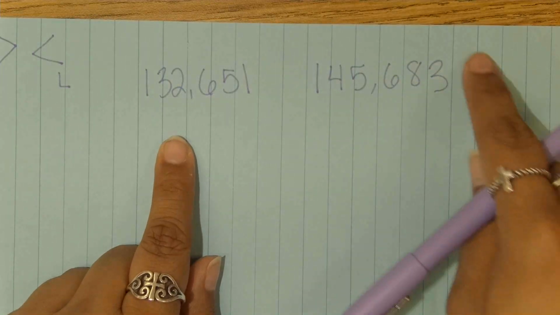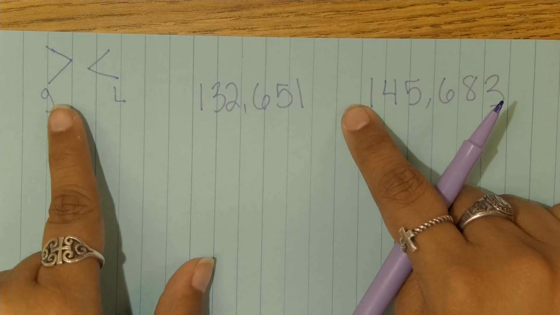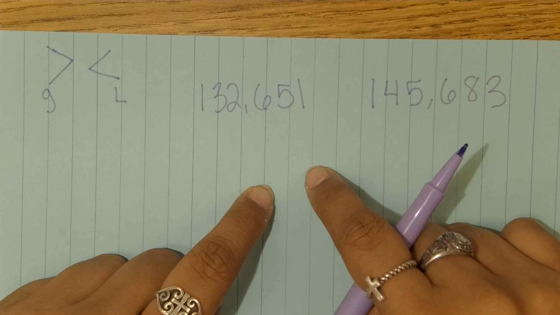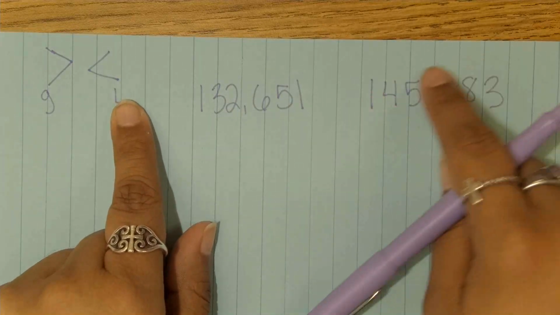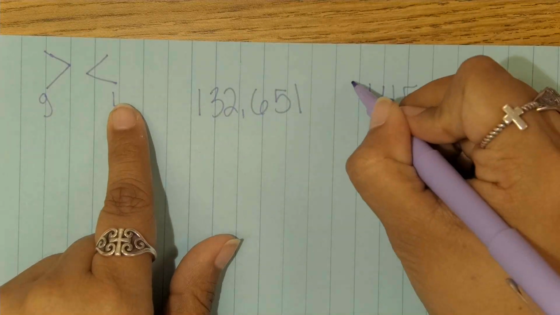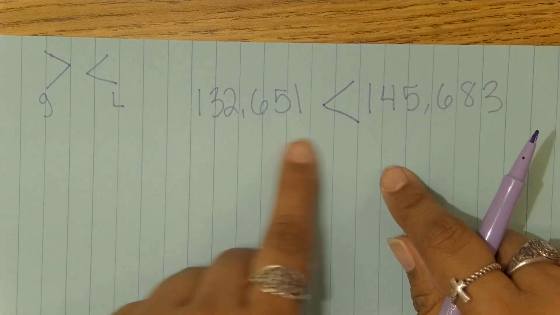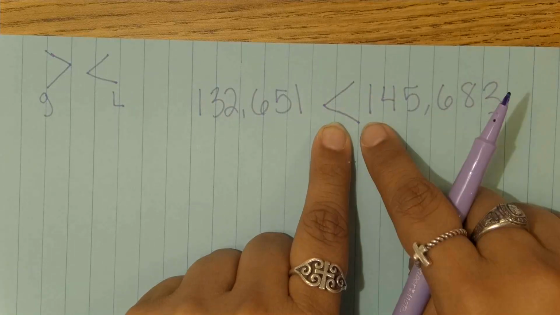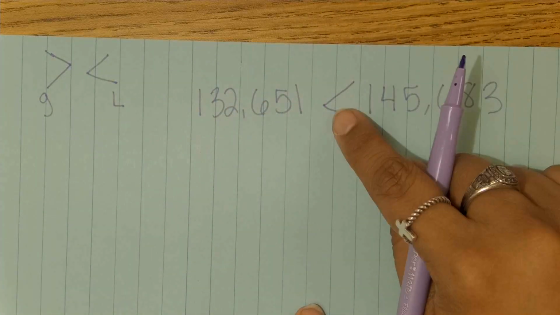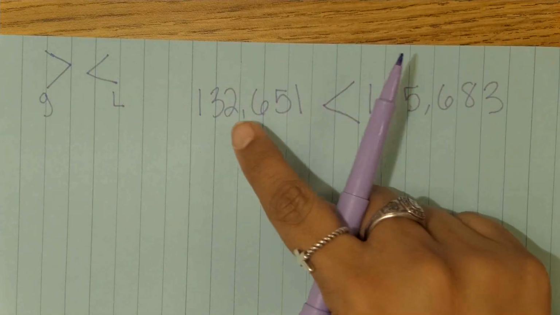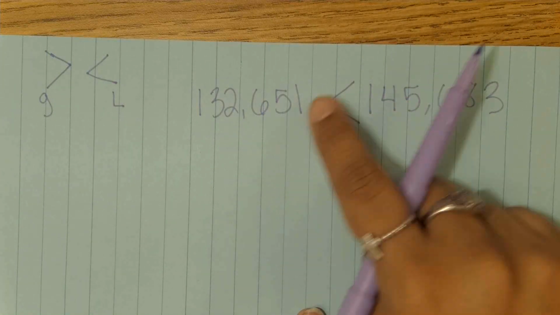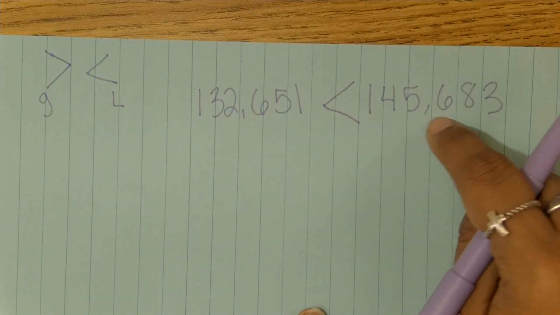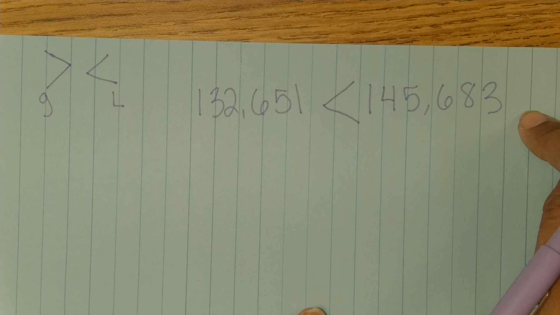That's right, this is a greater number. So which symbol am I going to be using? I'm going to be using this symbol. This is telling me that this is greater. Am I going to use this symbol? This is telling me this is greater. So yep, I'll be using this symbol right here because my alligator likes to eat the number with the largest amount. This is a greater amount, so this alligator likes to open its mouth to the bigger amount. Remember here as well, this is also telling me 132,651 is less than, because it's the less than symbol, 145,683. Now, is this statement true?